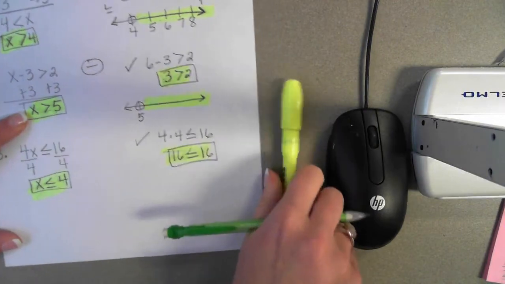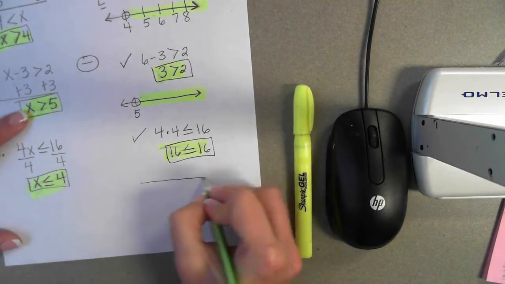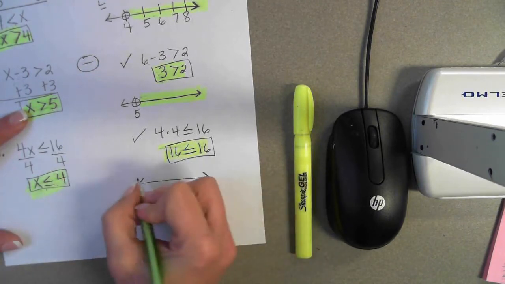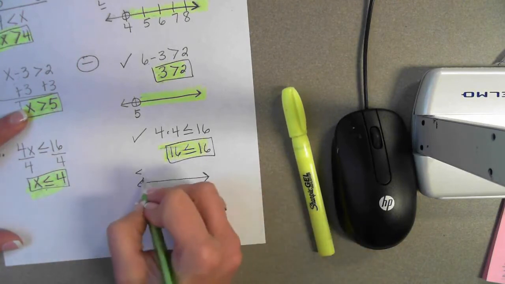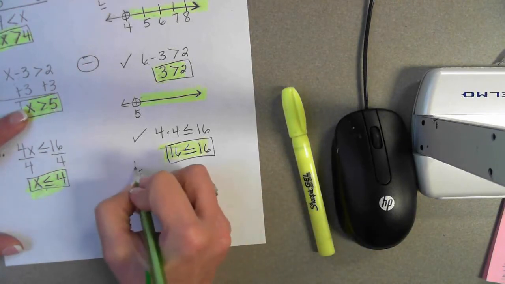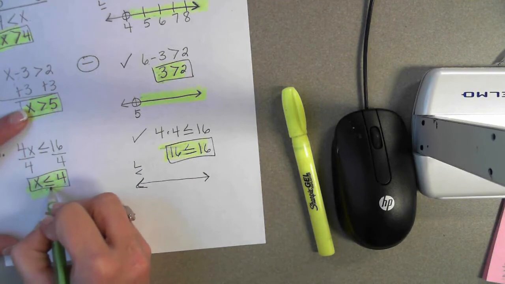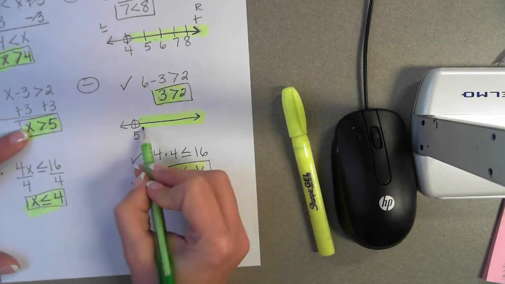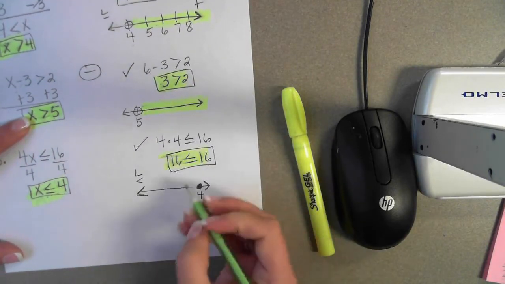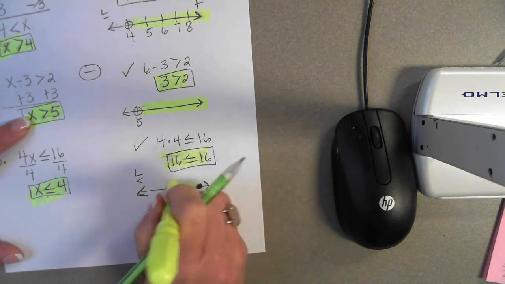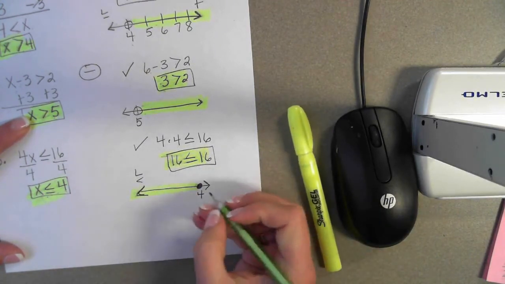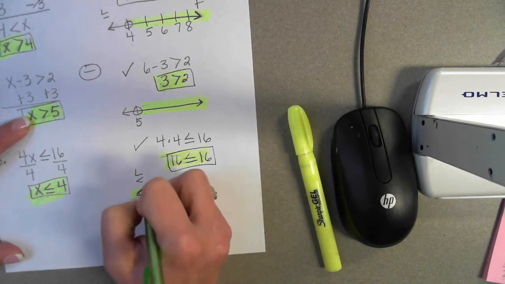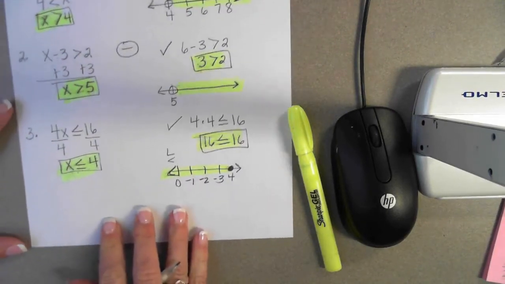Now I have to graph my inequality. Okay, so this way my sign on this answer is facing the other way. So I want to make sure that I fill in everything to the left. Notice it includes 4, so it's going to be a closed circle, whereas these, it did not include the number, so they were open circles. And it's going to include everything to the left, everything that's less than 4. So that would be 3, that would be 2, 1, 0, and so on and so forth.